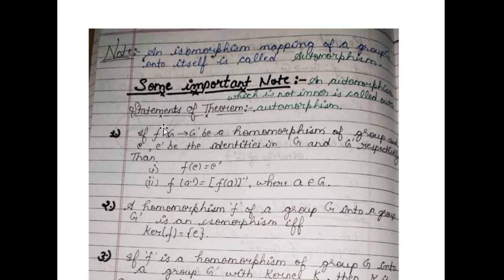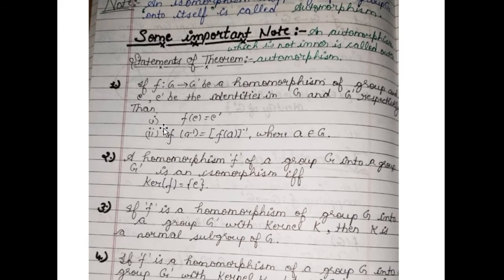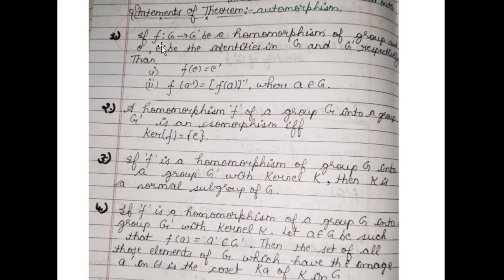And now I have some important properties of homomorphism mapping. The first property, which you have already seen in previous classes, is that the identity element of domain is always mapped onto the identity element of range, and the image of a inverse in G will be equal to f(a) inverse.